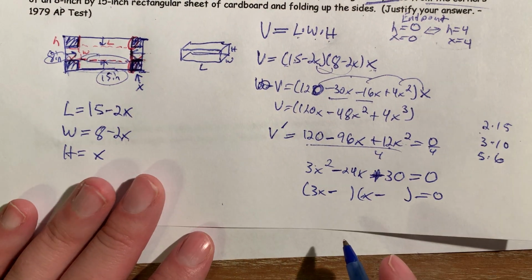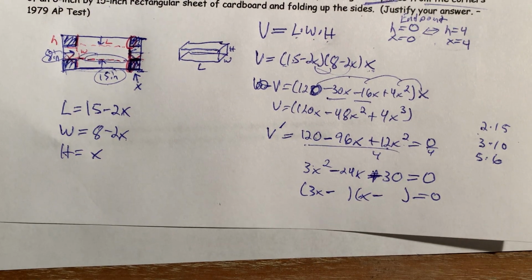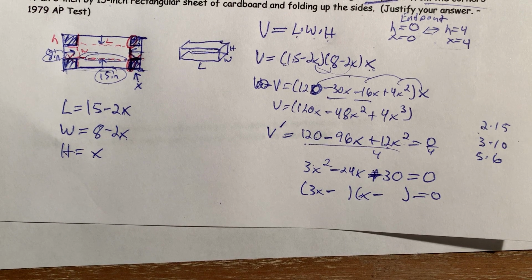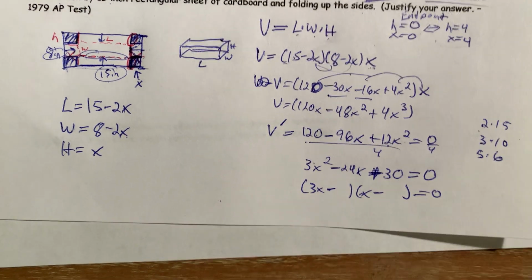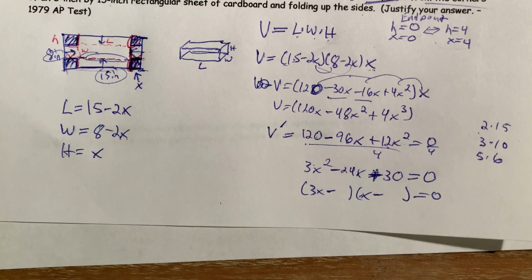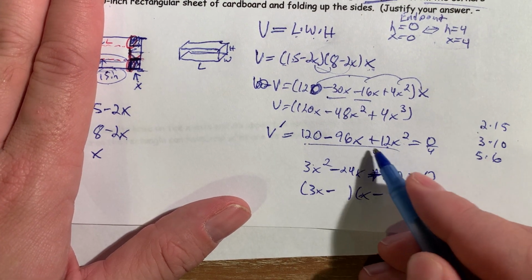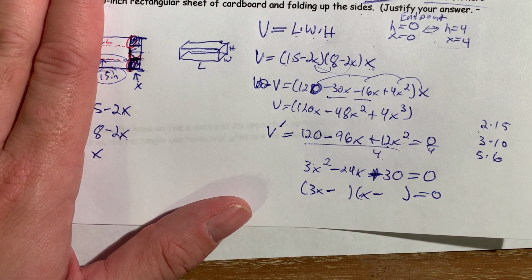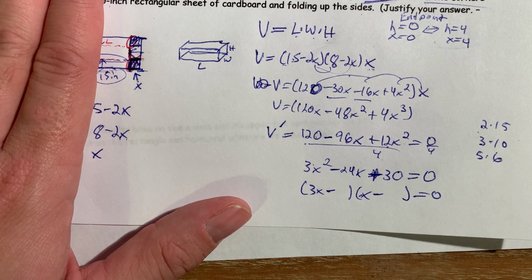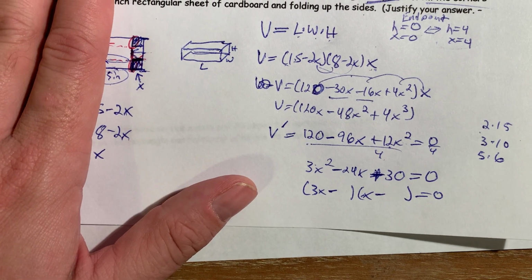Maybe this doesn't factor. Do we have to use the quadratic formula here? Oh wait, hold on, guys. 4 times that seems right. Where did I make a mistake, guys?